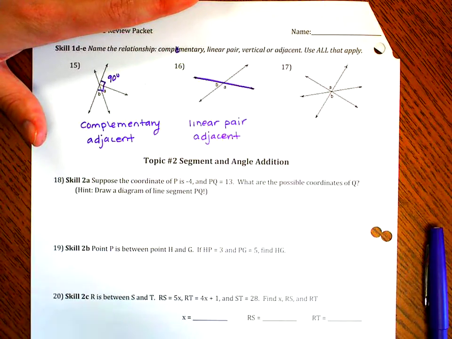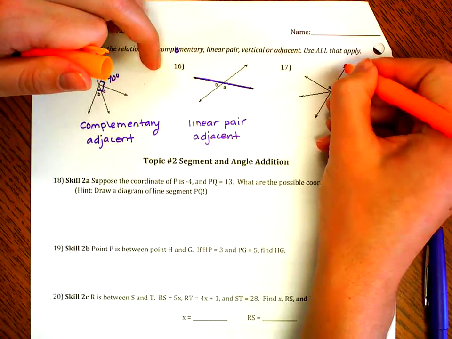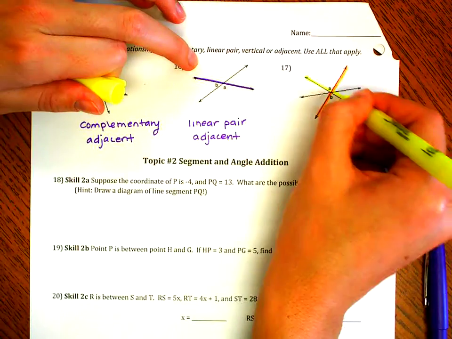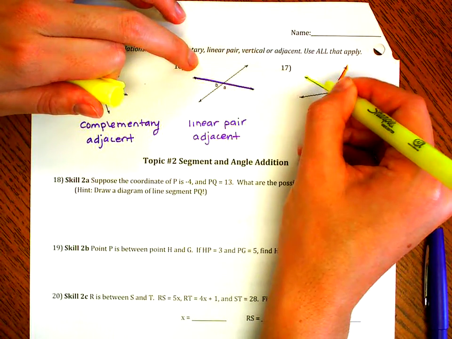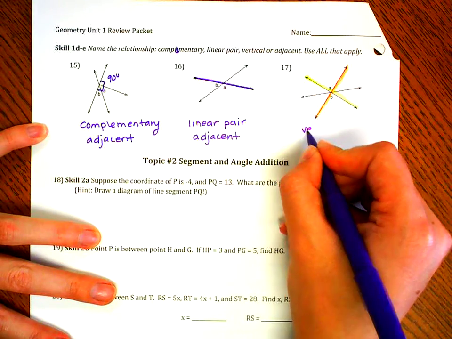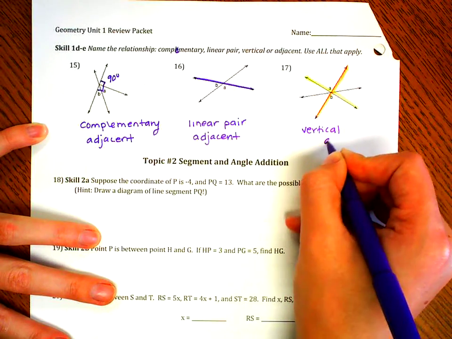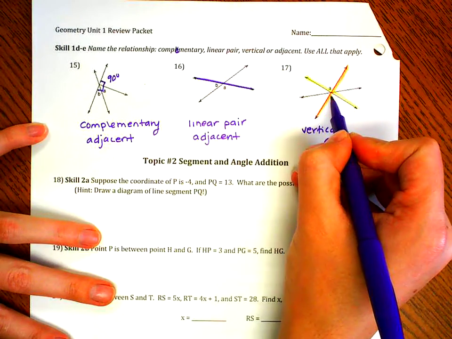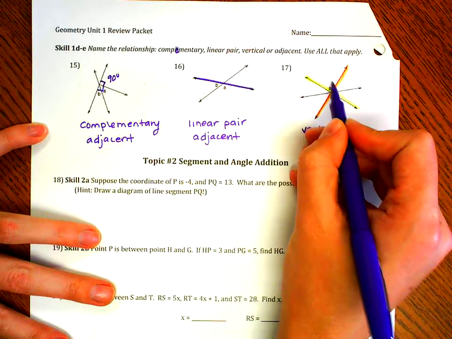In number 17, we have angles that are diagonal or across from each other. You'll notice they're formed by two straight lines intersecting. So A is between orange and yellow, B is between orange and yellow. That's a pair of vertical angles. Because they're not next to each other, A would have had to be here or here. They're across from each other like this. They're not adjacent.